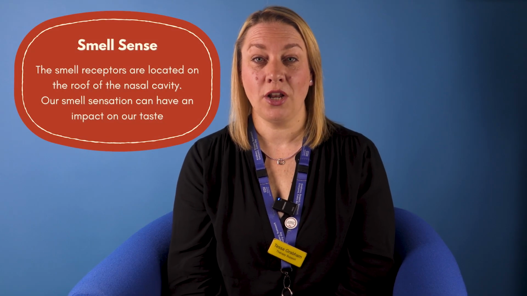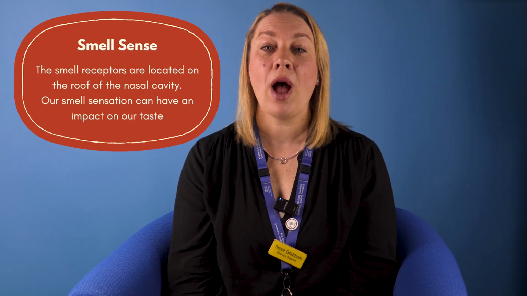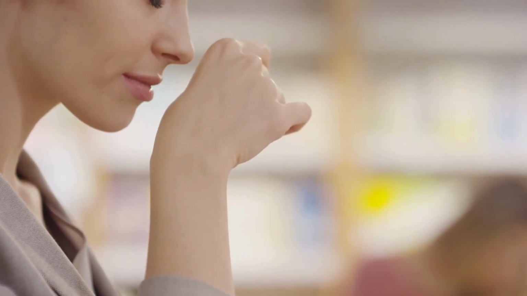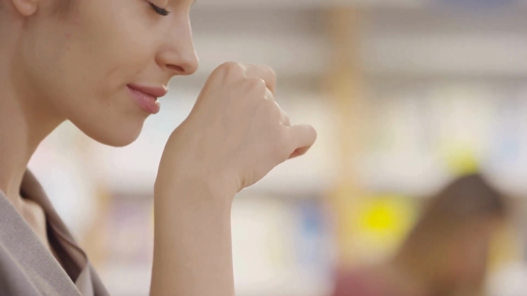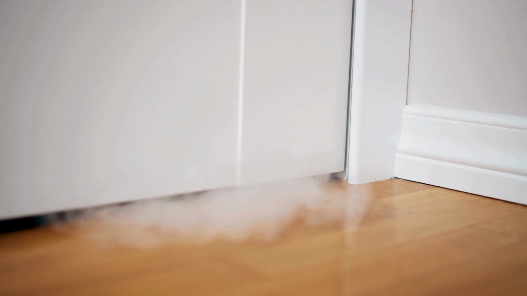Smell sense. The smell sense receptors are located at the roof of the nasal cavity, and our smell sensation can have an impact on our taste. Smell helps us to discriminate between objects and environments. Our smell sensation is unique to us. It also gives us a protection response and generates a survival response. For example, if we smell burning, we may run away to protect ourselves.